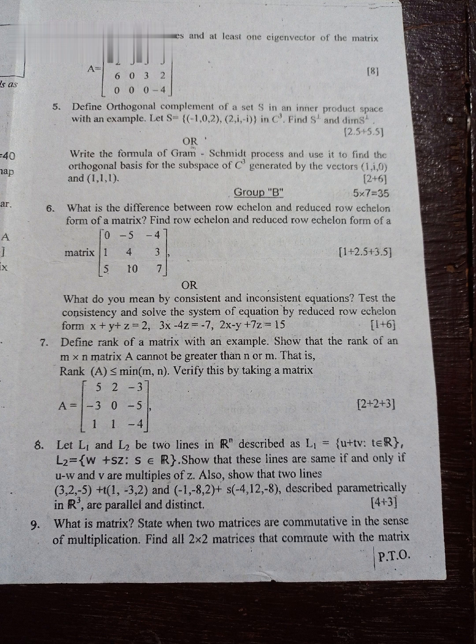Question number 8. Let L1 and L2 be two lines in Rn described by L1 equal to the set of all u + tb, t belongs to R, and L2 equal to the set of all w + sz, s belongs to R. Show that these lines are the same if and only if u - w and b are multiples of z. Also show that the two lines (3, 2, -5) + t(1, -3, 2) and (-1, -8, 2) + s(4, 12, -8) described parametrically in R3 are parallel and distinct. Marks 4 plus 3.